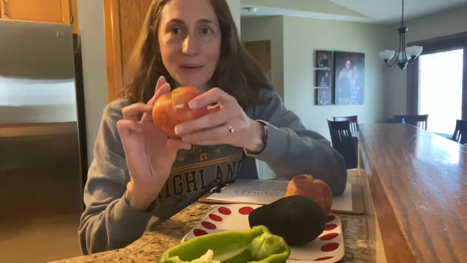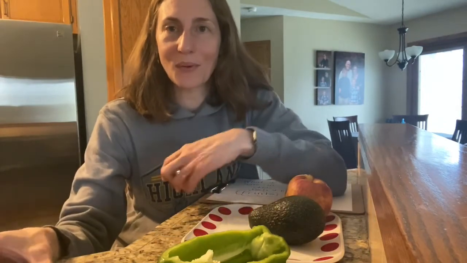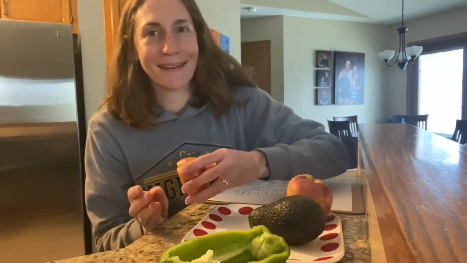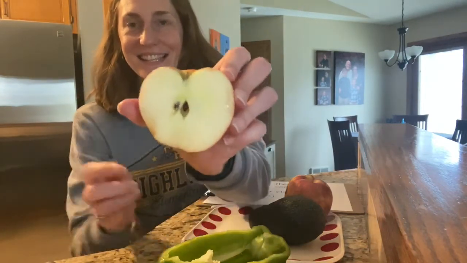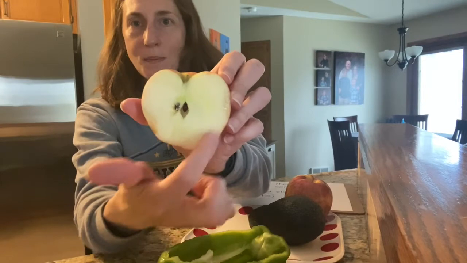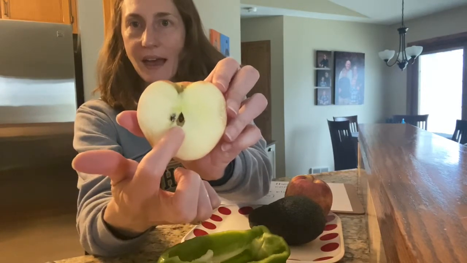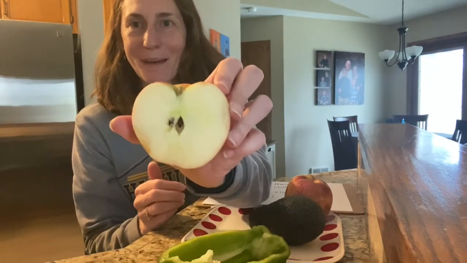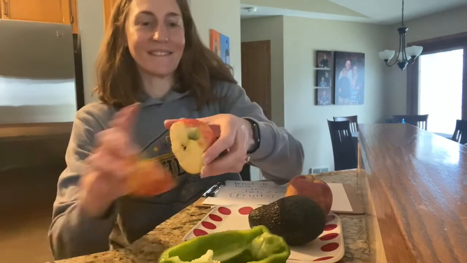All right, I cut open my apple. So here is my apple. I cut it open. What are we going to find inside? I think you're getting the hang of this, right? We're finding seeds inside. So yes, we have this fleshy part that we would eat, but we also have seeds inside of the apple.